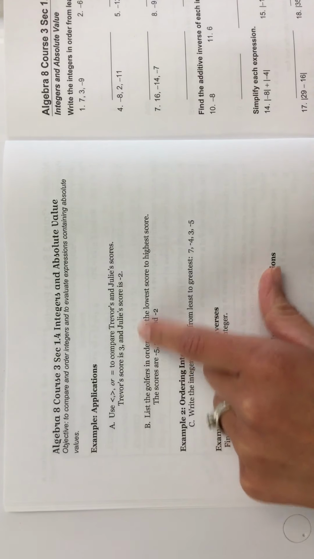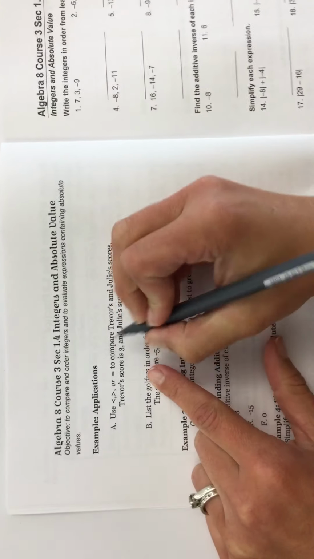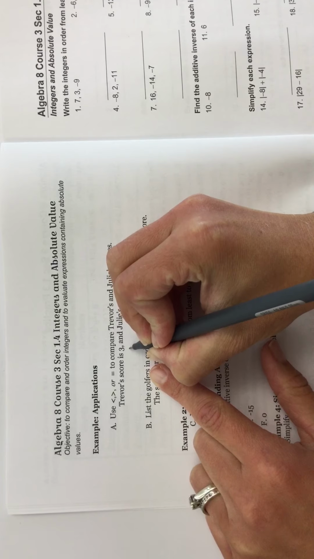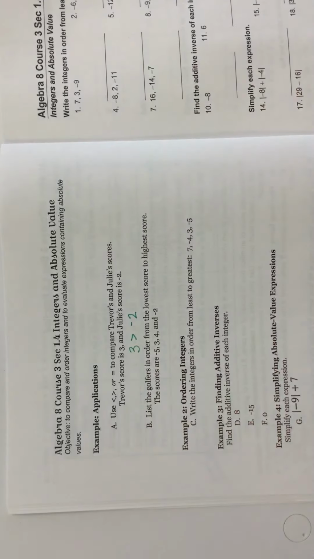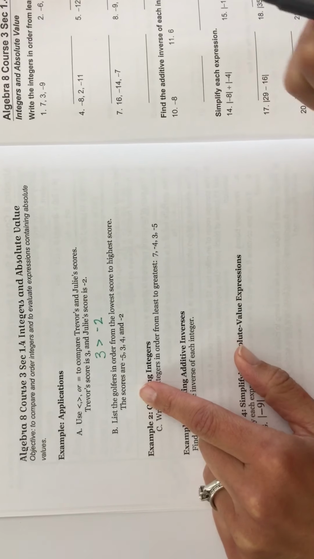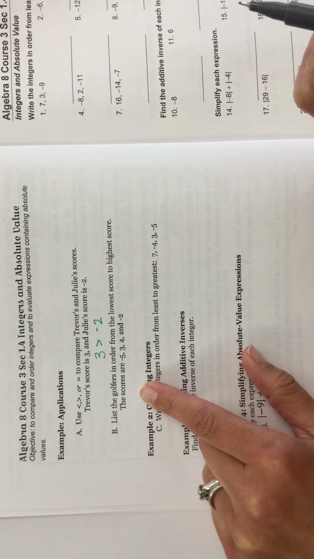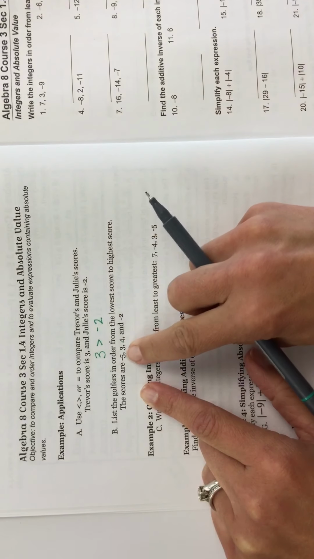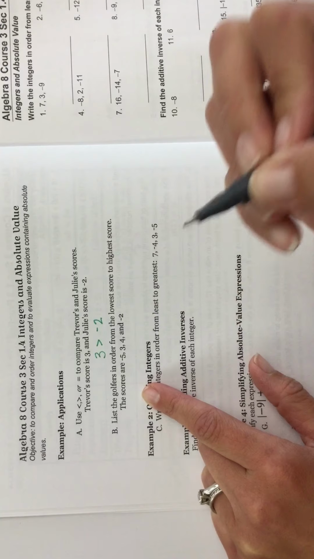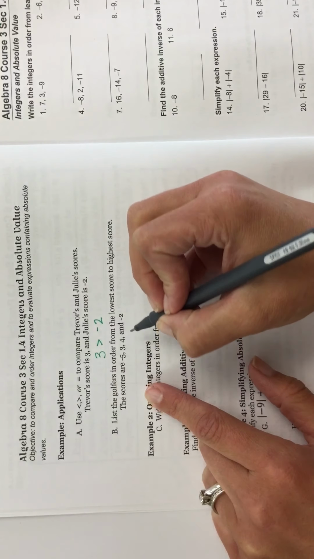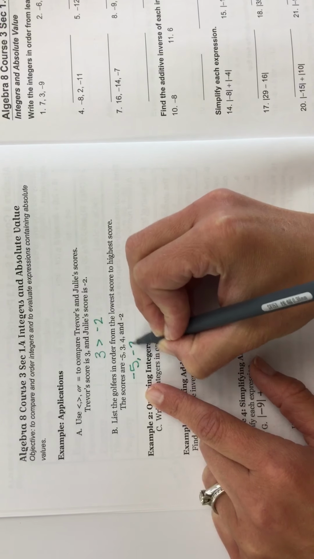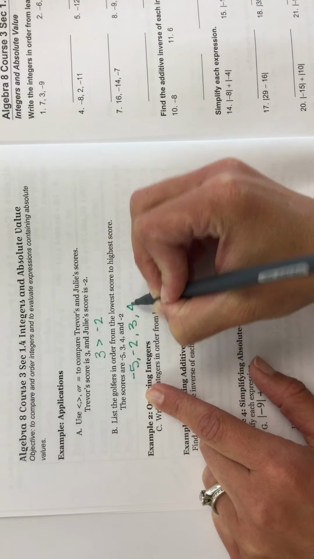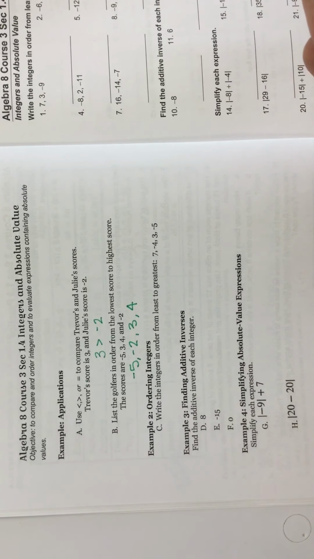Trevor's score is 3 and Julie's score is -2. So you guys should feel pretty comfortable that 3 is greater than -2. The next one, it says list the golfer's score in order from lowest to highest. So the bigger the negative, think of that number line, the lower the score. So -5, -2, 3, and 4. And I know the lowest score is -5.